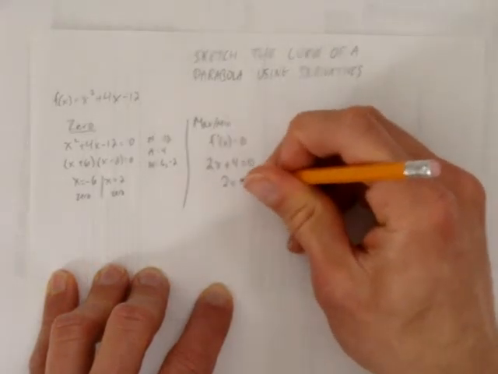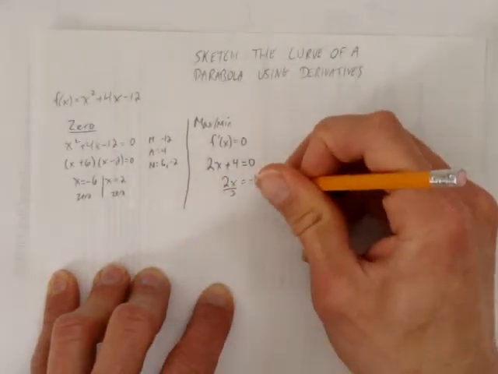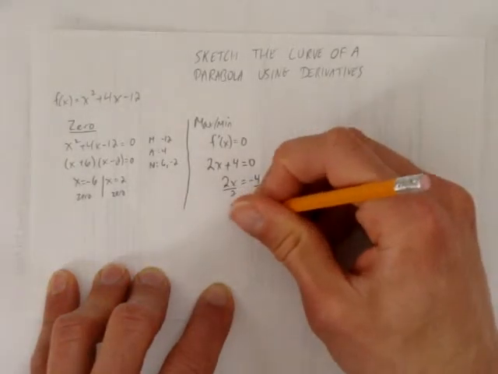Nevertheless, I'm going to solve here by subtracting 4 from both sides, and dividing by 2. I get x equals negative 2. That's where there'll be a max or min.